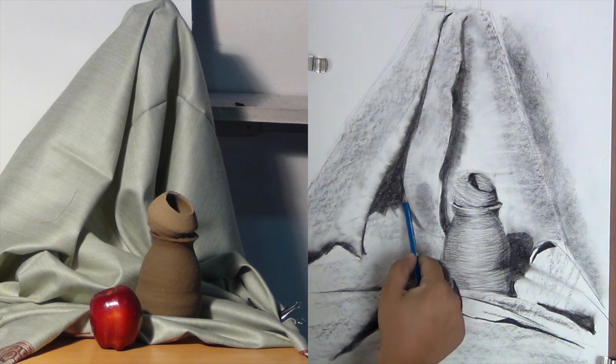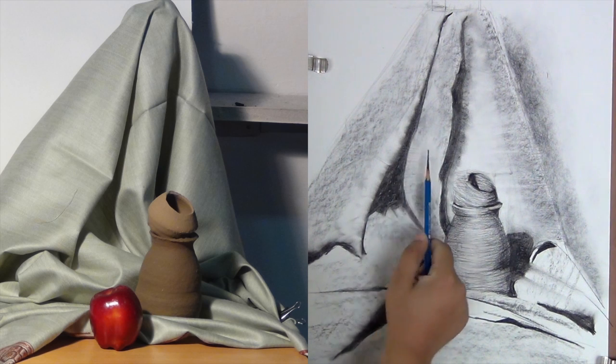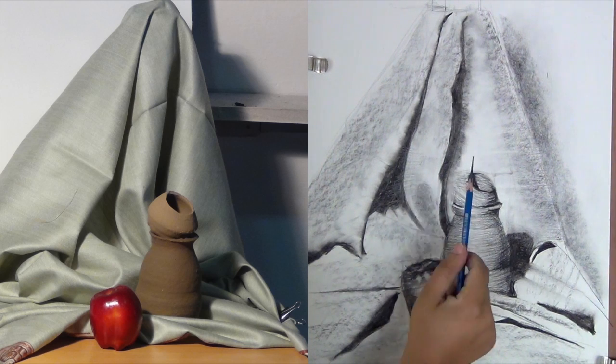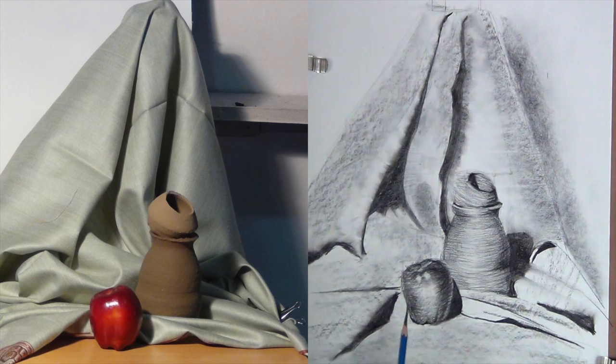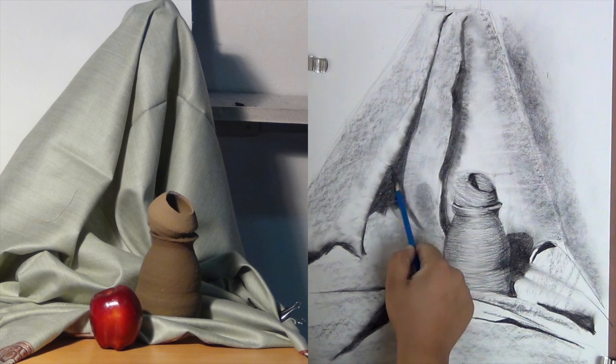So here what I'm doing is I'm taking my charcoal pencil, moving it from the shadow side towards building the middle value. And here the local color of my drapery is not very dark, that's why I'm moving my pencil very lightly, slowly building the values, not going into dark values right away. So you can see all my strokes are coming from the shadow shape and going towards the lighter area.